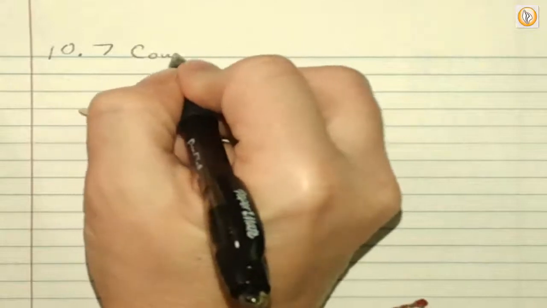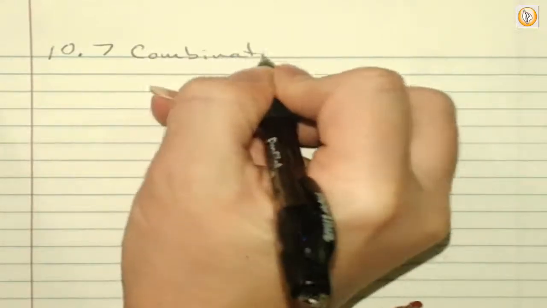10.7 combinations. All right, while y'all are writing that down, let me get my calculator. Okay, combinations.